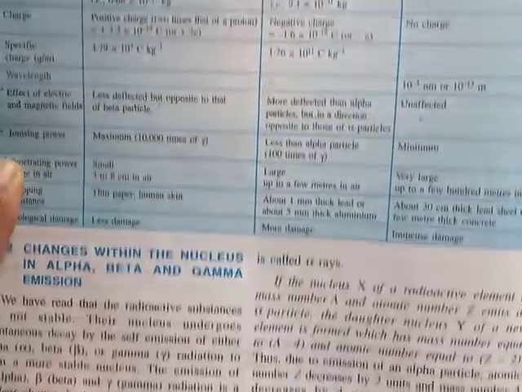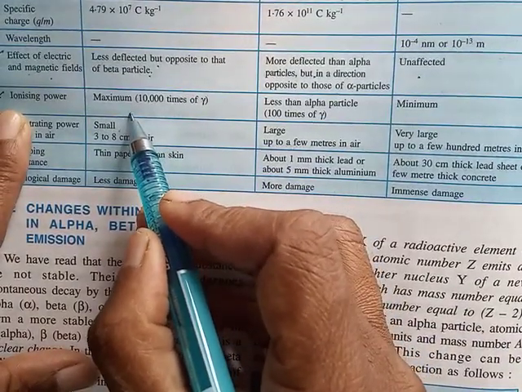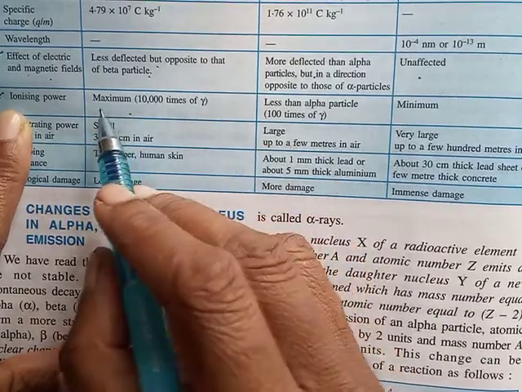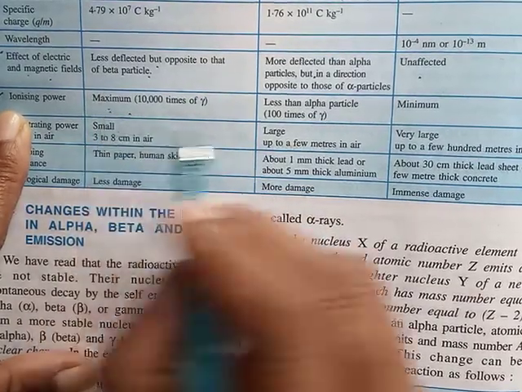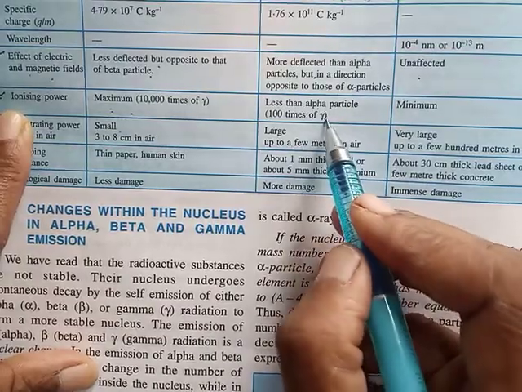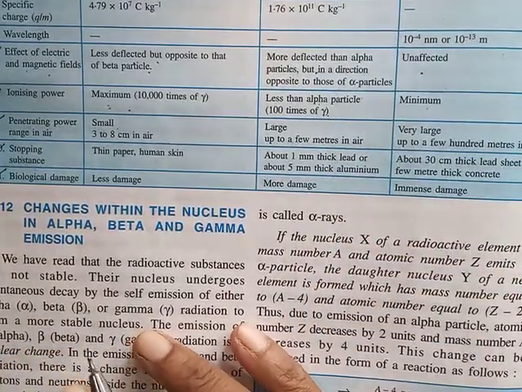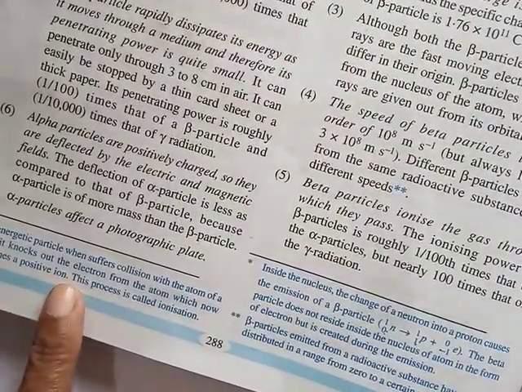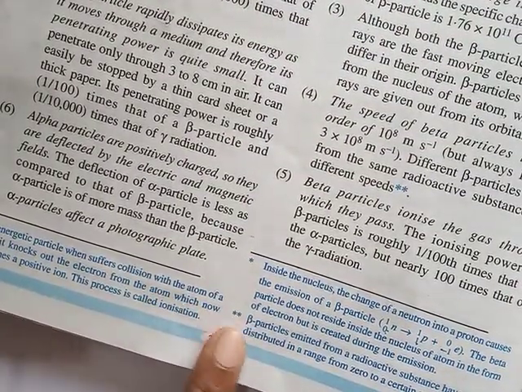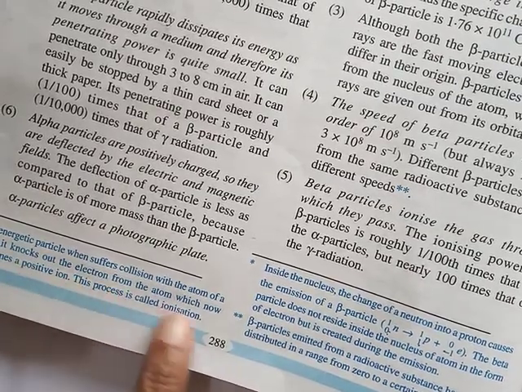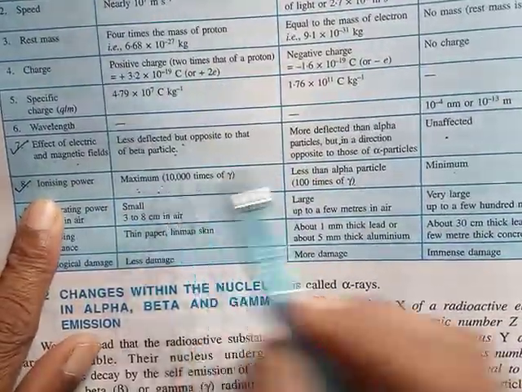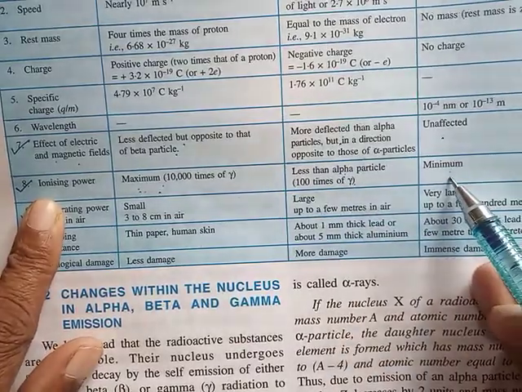Coming to the ionizing power, you know what ionizing power is? You've studied it in chemistry. Alpha has the maximum, beta has less than alpha, and gamma has the minimum. The definition of ionizing power is given here: when an energetic particle collides with an atom and knocks out an electron, this is called ionization. So alpha's ionizing power is maximum, beta's is less than alpha, and gamma's is minimum.